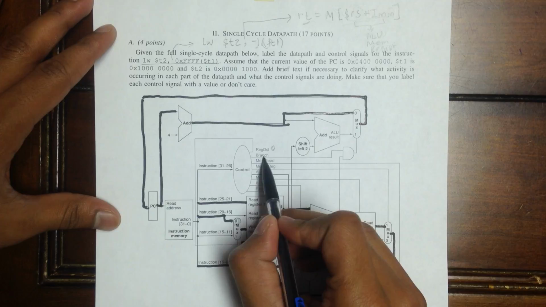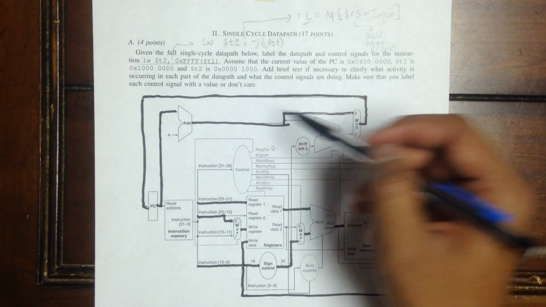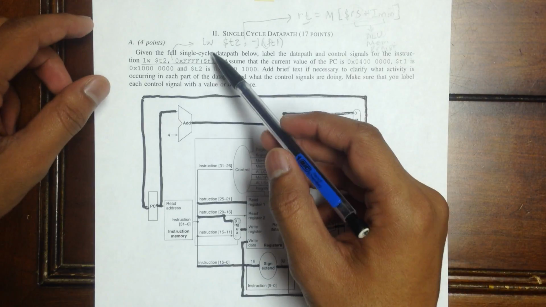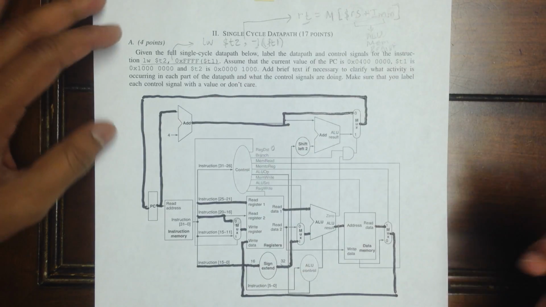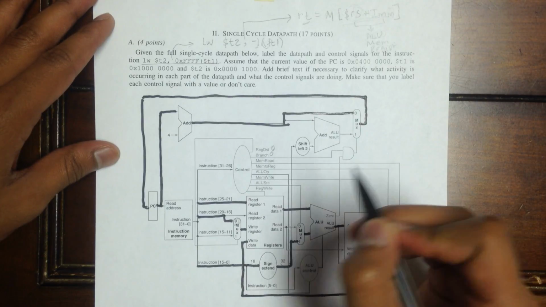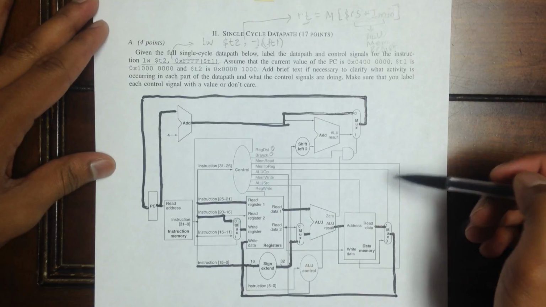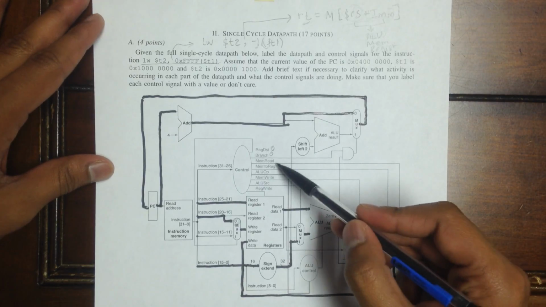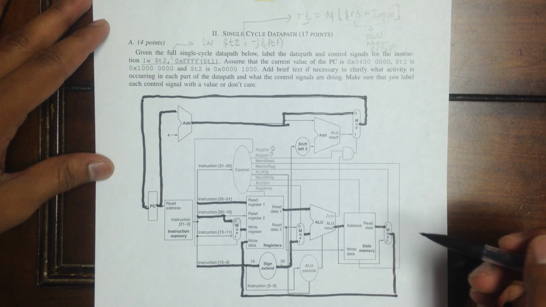The second control is branch. It's asking whether we want to branch at any point during this function. This is load word, and we don't branch at any time during load word. So branch is going to be 0. Now memory read, let's see. This is asking, do we want to read from data?